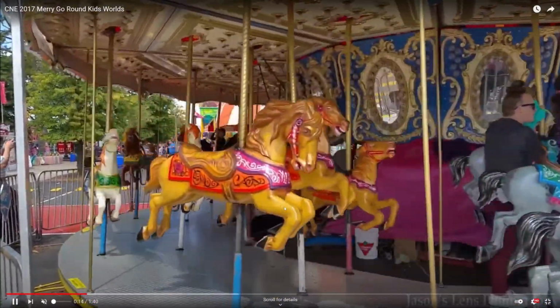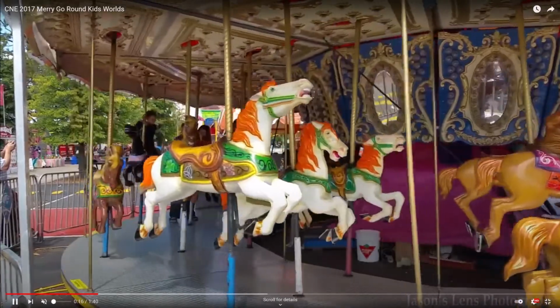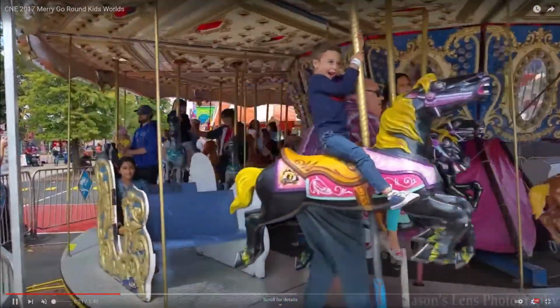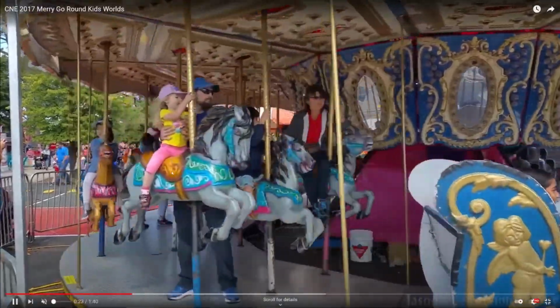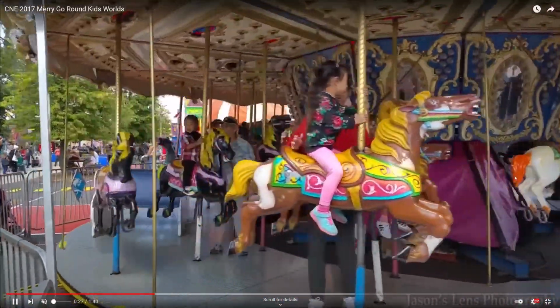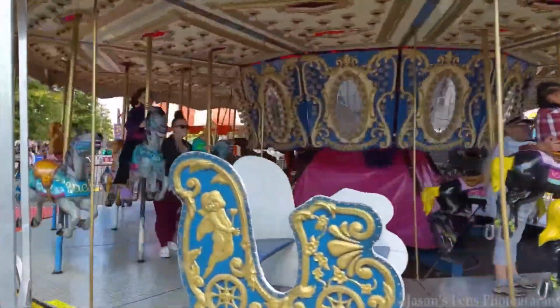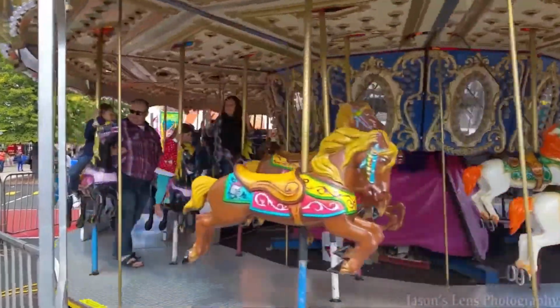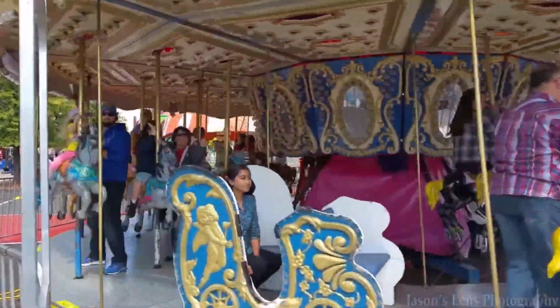From this vantage point, is the merry-go-round moving or are you moving? Clearly you would say the merry-go-round is moving. It's moving around.